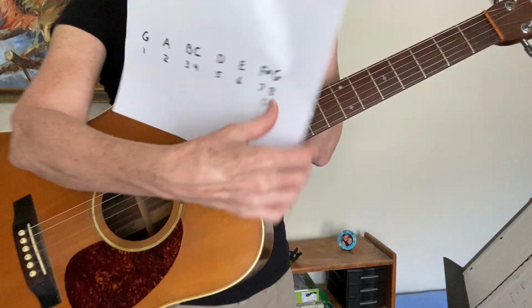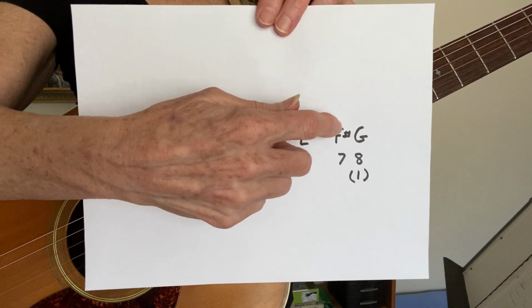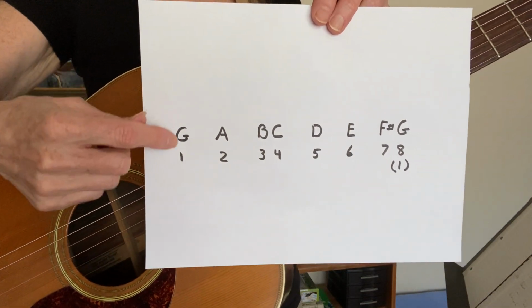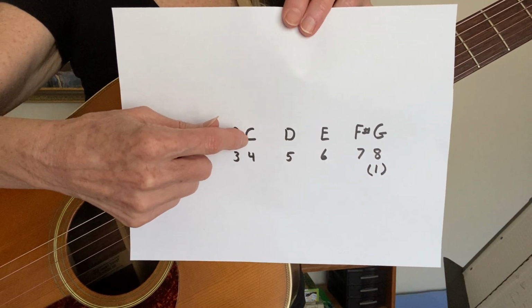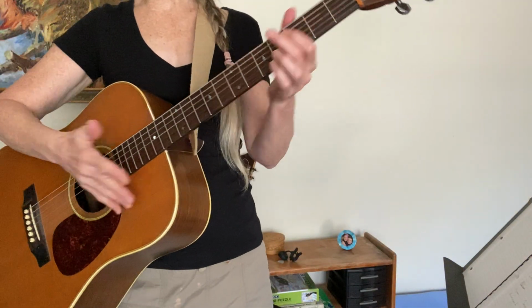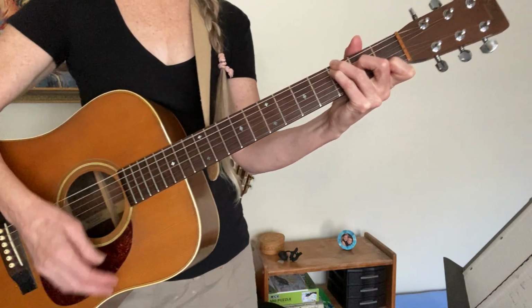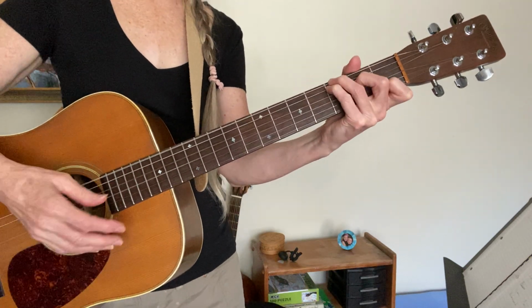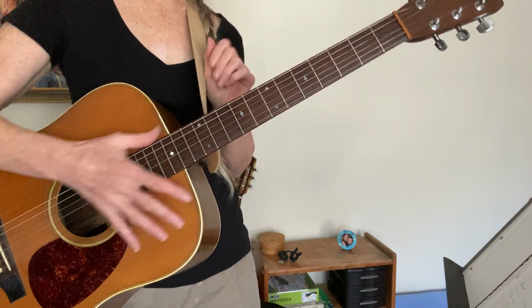Let's look at key of G. Again, it's like the alphabet, G, A, B, C, D, E, F sharp, G. We'll talk more about sharps and flats later. In the key of G, if we play a G chord, we call it 1 chord. And if we play a C chord, we call it 4 chord. So let me show you how that sounds kind of the same, only different because we're in the key of G. Same feeling. But I want to show you kind of how they're different and why the fourths are magical.